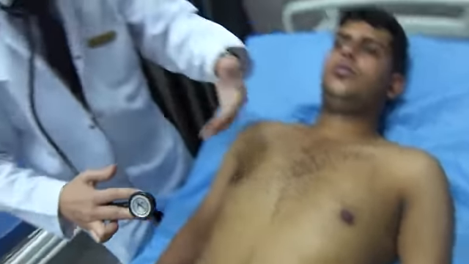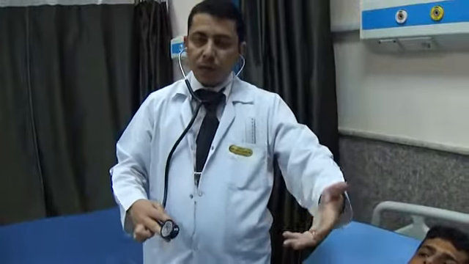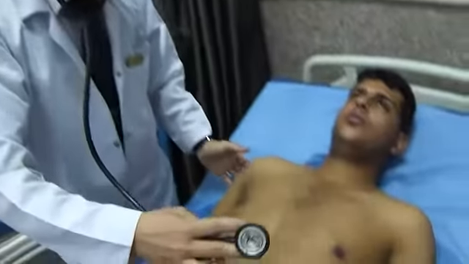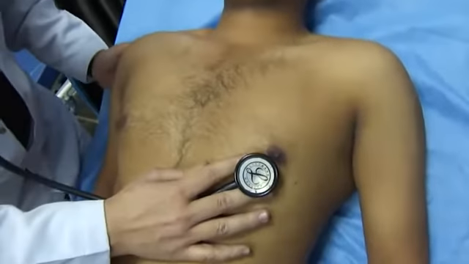Then I'll ask the patient to turn himself to the left side to check for the presence of mitral stenosis.